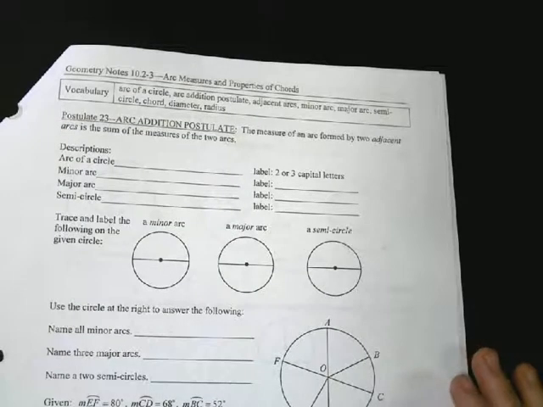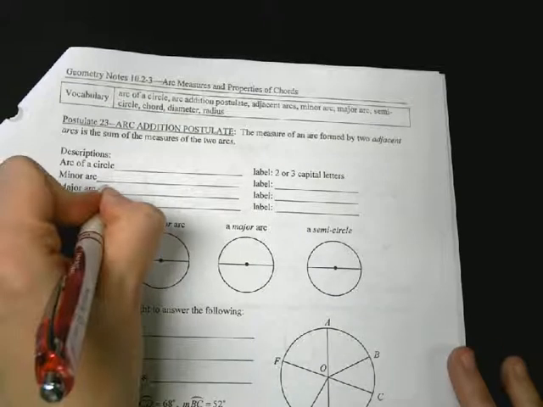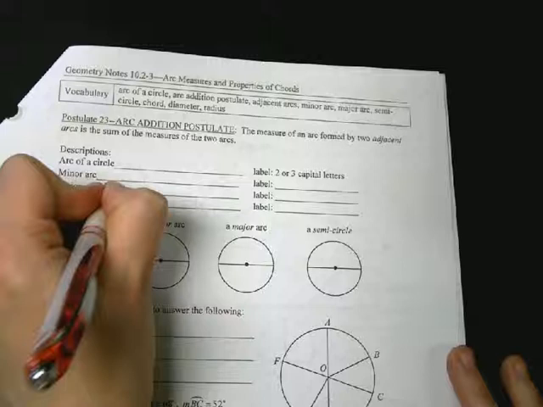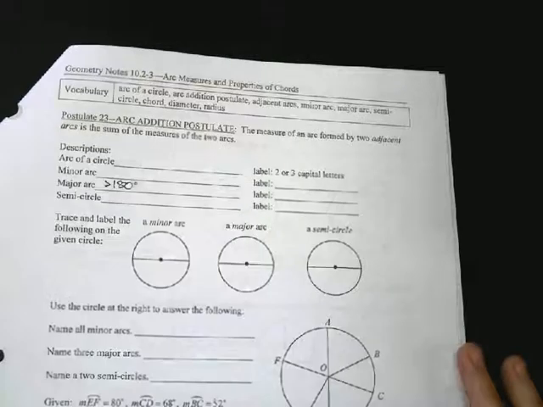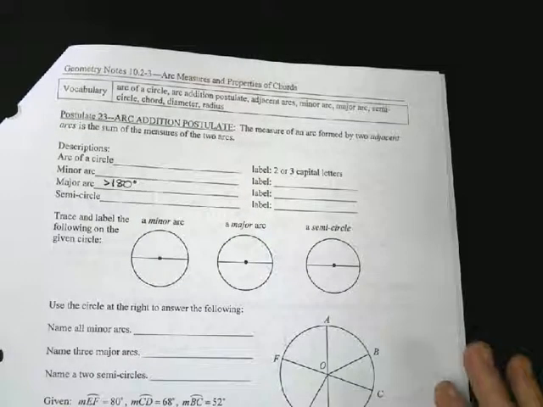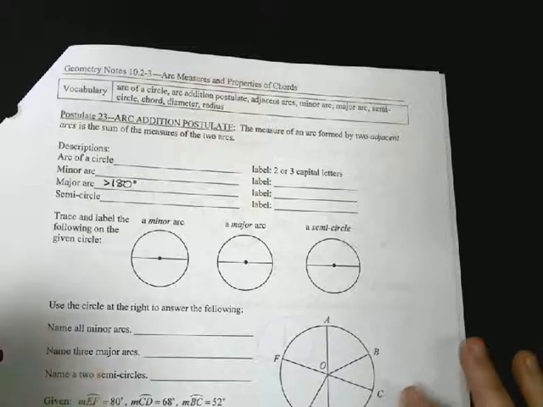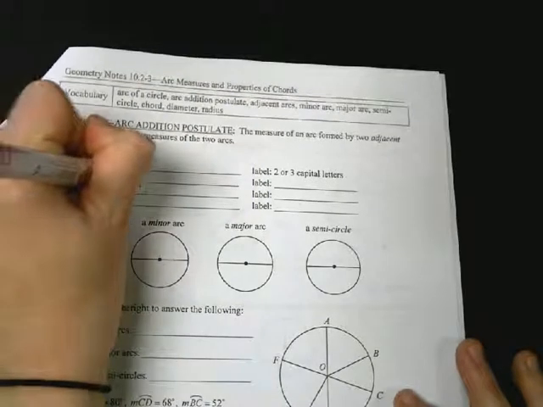The measure of an arc formed by two adjacent arcs is the sum of the two arcs. We've already talked about major and minor arcs. Major just means that it's going to be greater than 180 degrees. It takes up a major part of the circle, in other words. Minor means it's going to go less than 180 degrees.